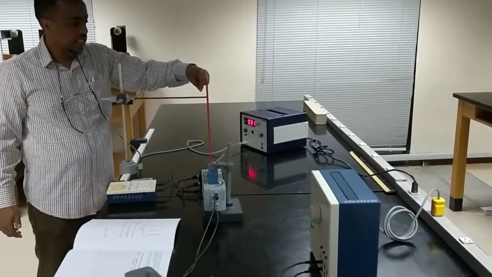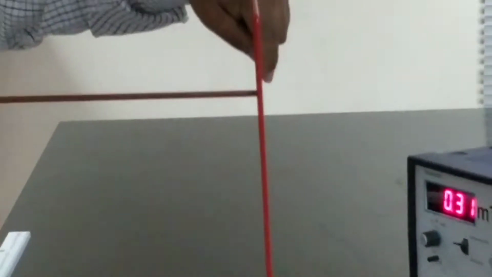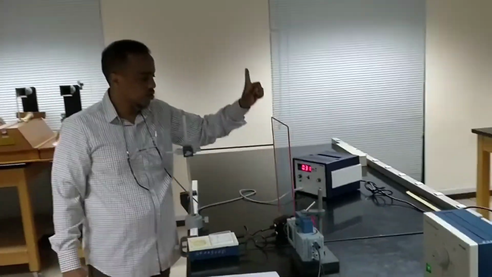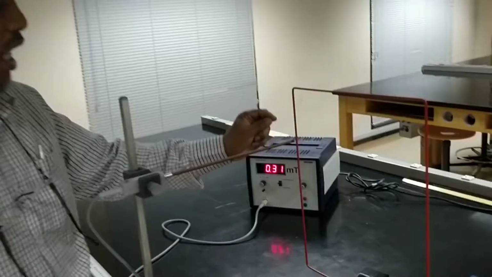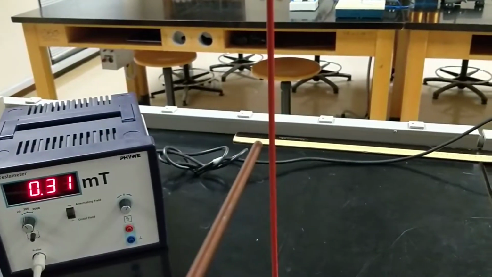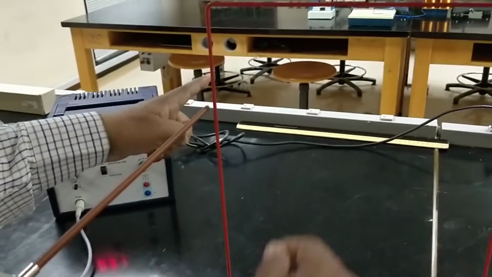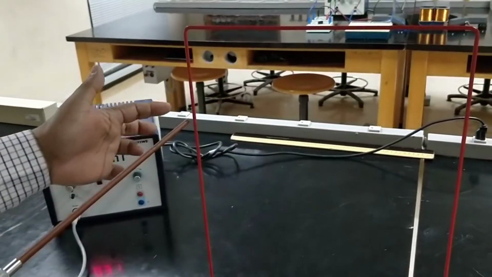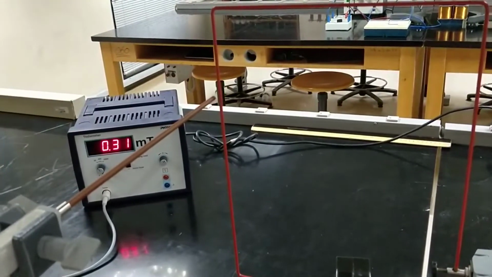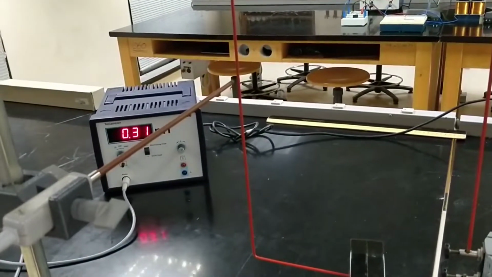So in this case, the field is rotating, and at this point it will be either this way or this way, depending on the current, if it is going upward or downward. And the magnetic field, of course, is perpendicular to this. If I move it out, then it will be perpendicular to this way, and so on. I'm making sure that it is parallel to make sure that I measure the maximum value for magnetic field.